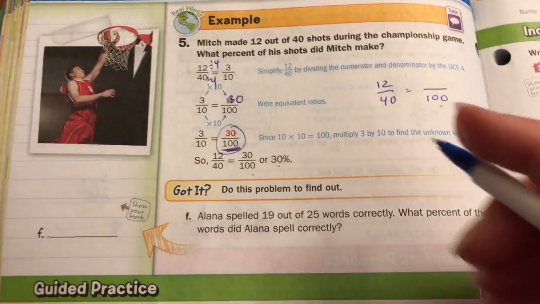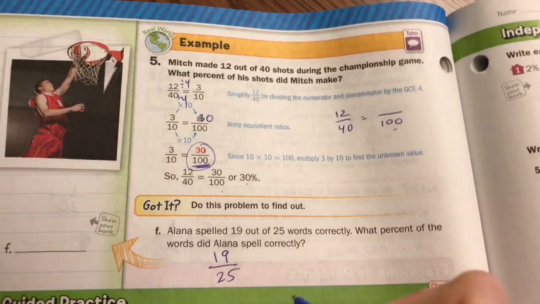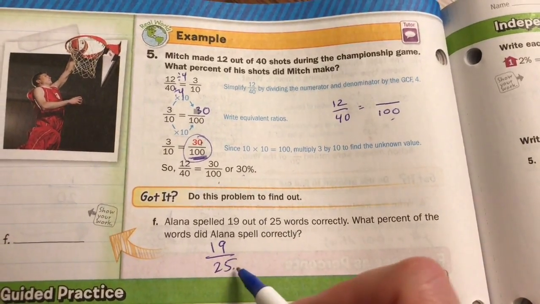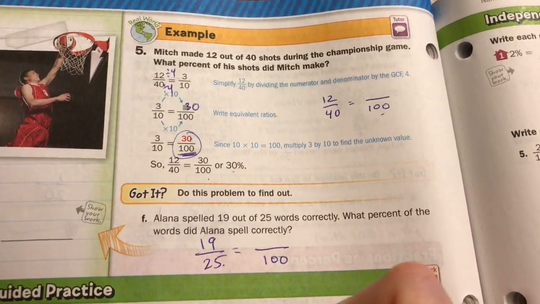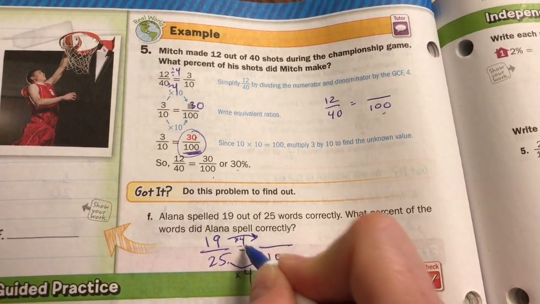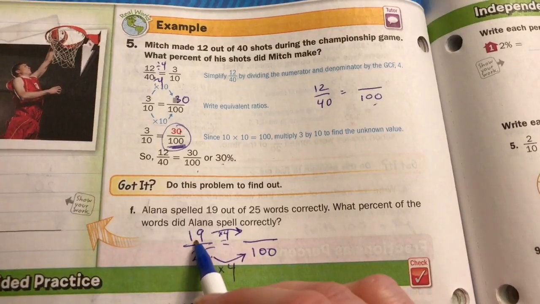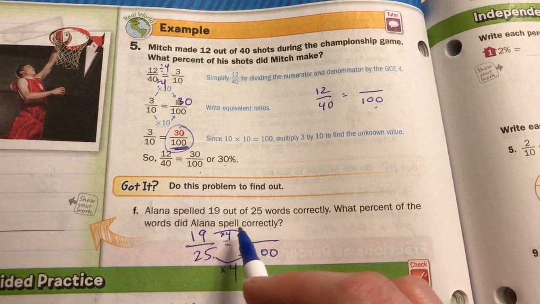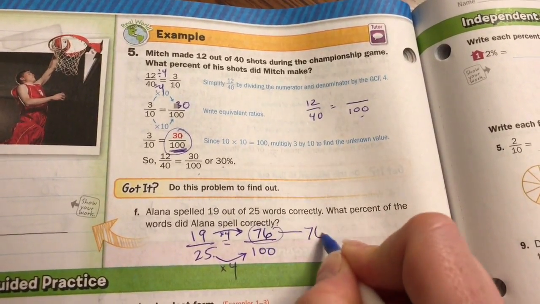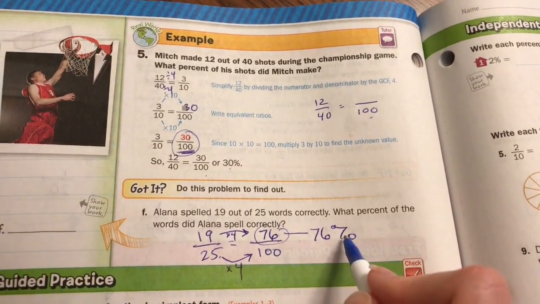So here's an example that we're going to do together. Alana spelled 19 out of 25 words correctly. What percent did she spell? Oh my gosh, you guys, this one's super easy because we can turn 25 into 100 right now. 25 times what is 100? Times 4. 19 times 4. What is that? Well, 20 times 4 is 80. And this is 19 times 4, so take away 4. So 79, 78, 77, 76. 76 out of 100 is 76% because a percent is compared to 100. So this ratio, 76%.